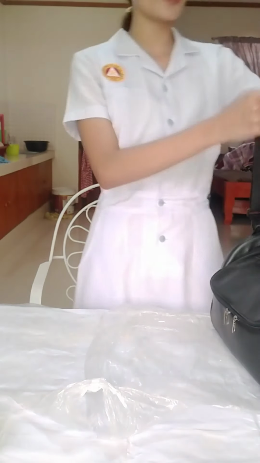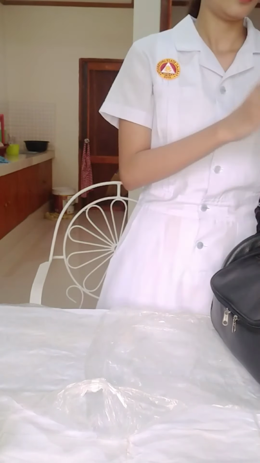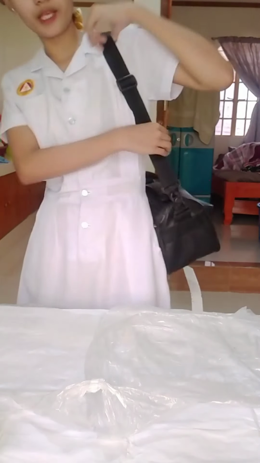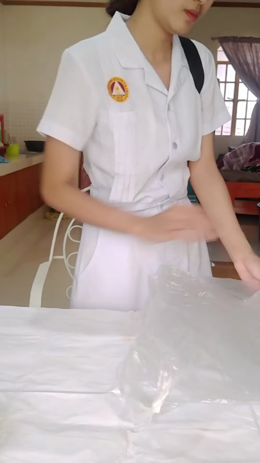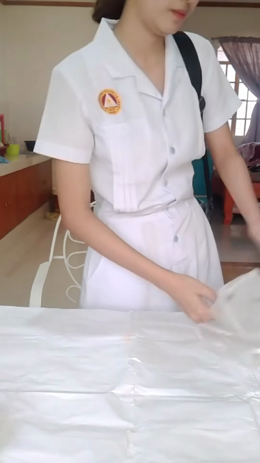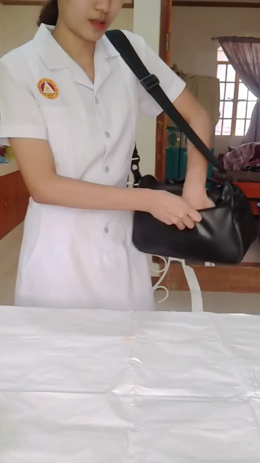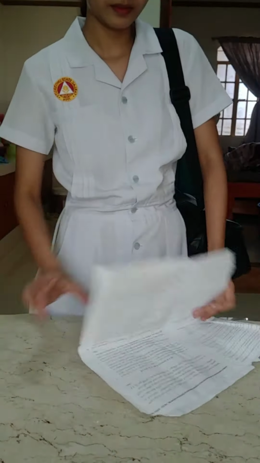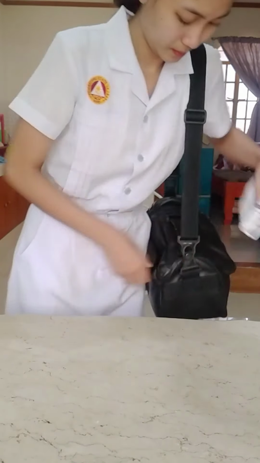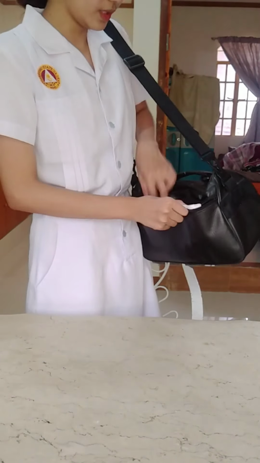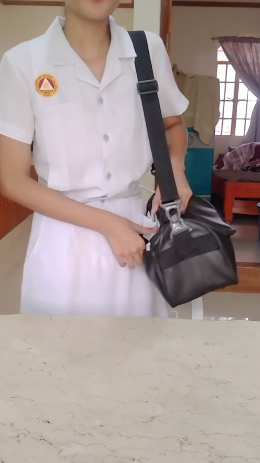And then I'm going to fold my plastic lining and place it in my CHN bag. Assuming that it will fit in my CHN bag. And then close the bag. And then after that, we need to document all the test results. So I'm going to document it.